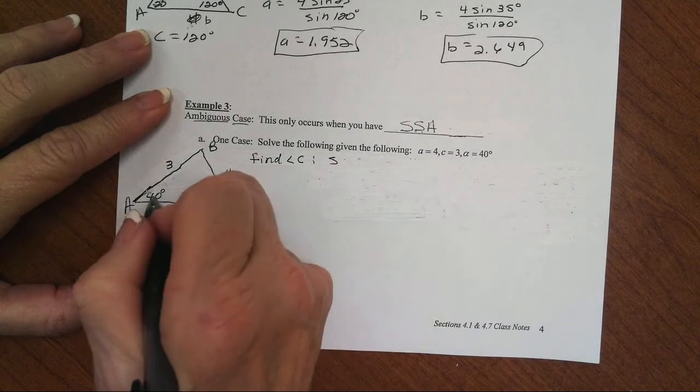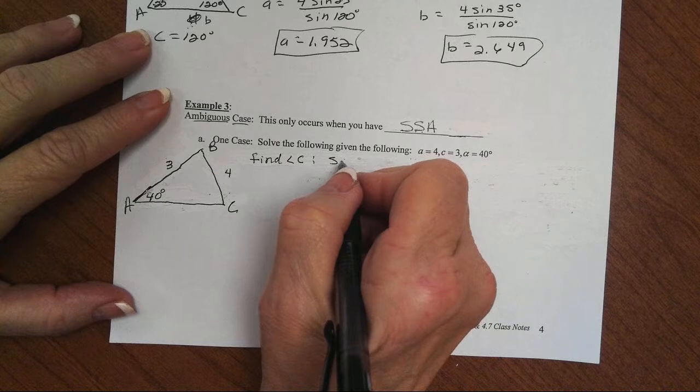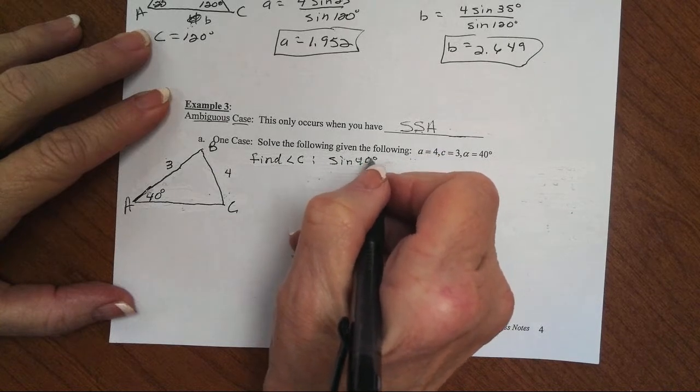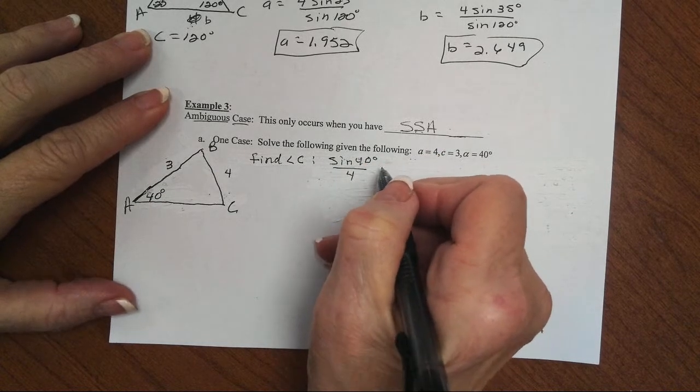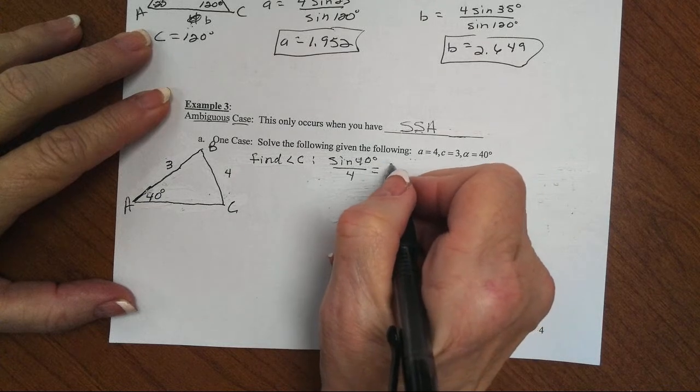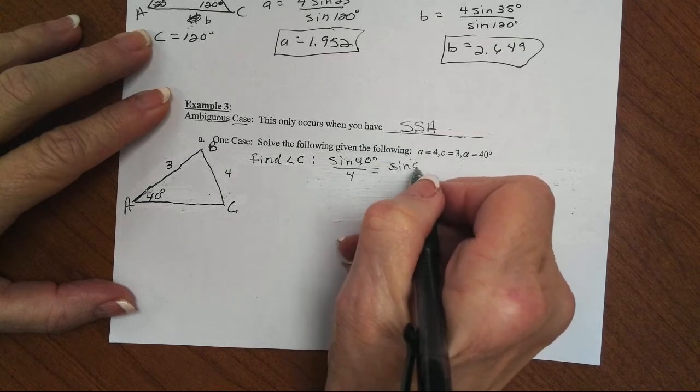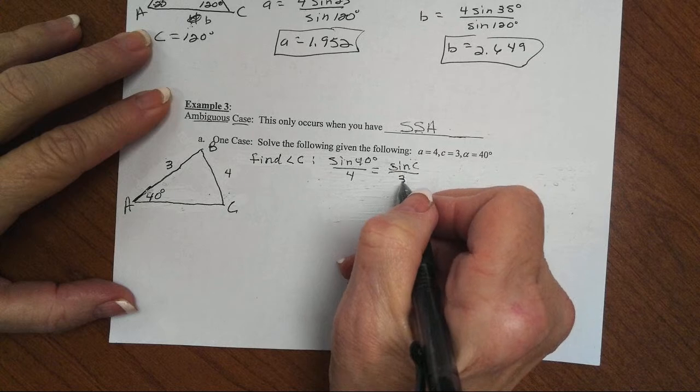We'll take the angle and the side opposite that we're given: the sine of 40 degrees divided by 4 is going to equal the sine of angle C divided by 3.